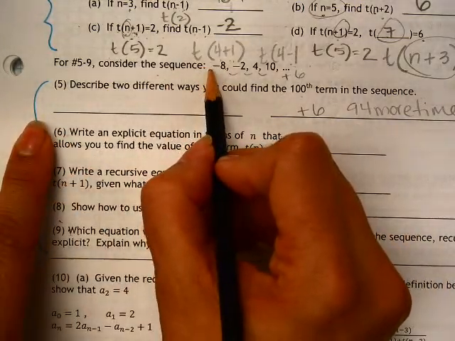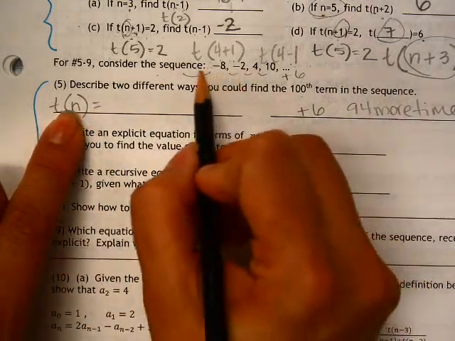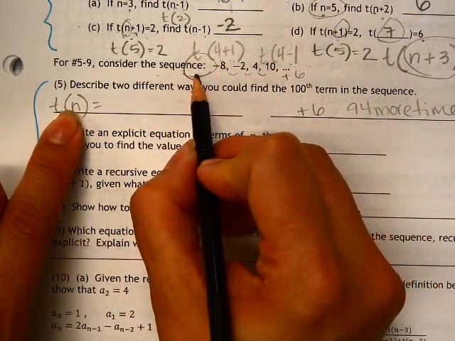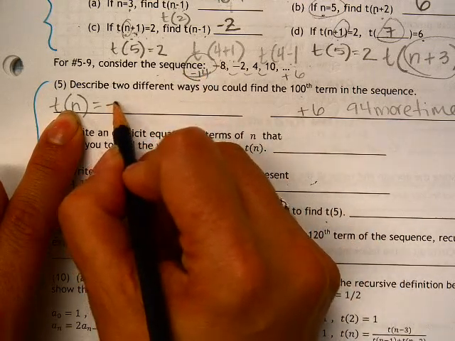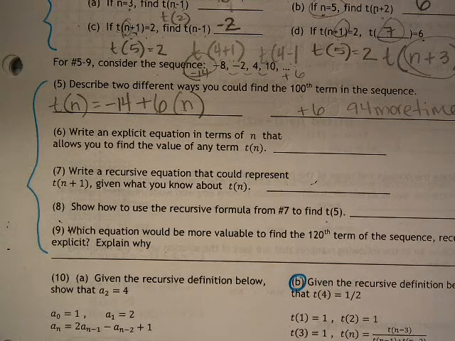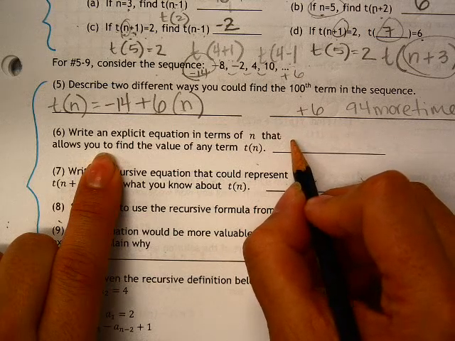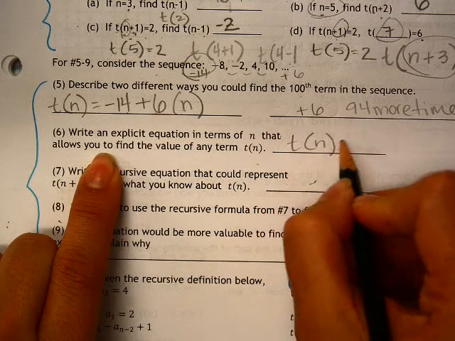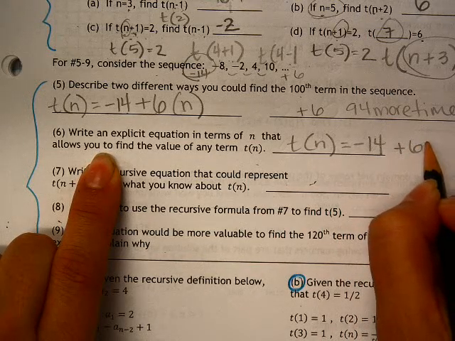Or I could figure out my explicit rule. So I can say T of n is equal to, I always have to figure out the term 0. So the 0th term is negative 14. And then I am adding 6 each time. So if I plug in 100 into here, I should get my answer. So write an explicit rule. Oh, I guess I already did that. That's nice. T of n is equal to, starting with negative 14 as your 0th term, and then we're adding 6 each time.